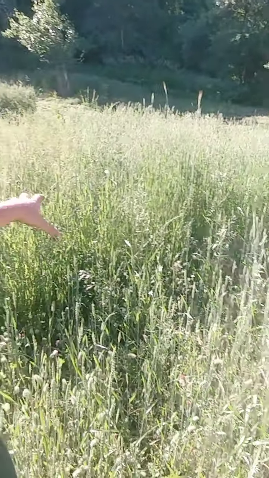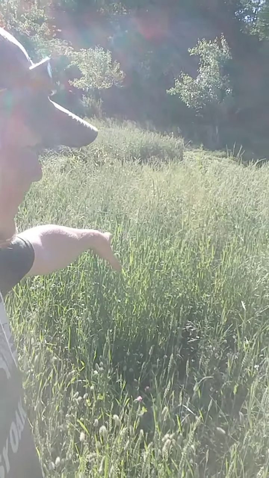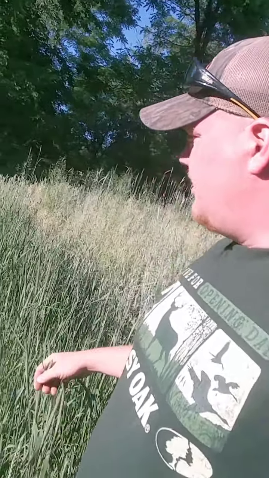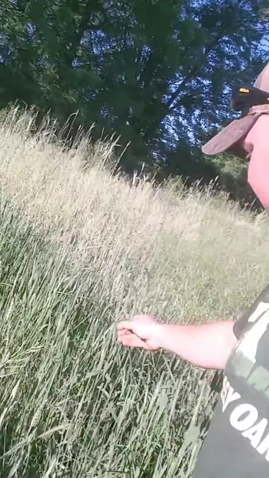So we'll mow this pocket off right here of wheat. We got some Timothy coming up. There's some orchard grass in here, some other stuff that I just don't really want in this section of this food plot. So this one I'm standing in right now will come off. Even though it's pretty decent wheat, there's a lot of grass in this too.